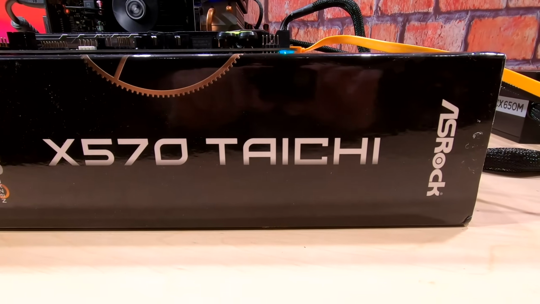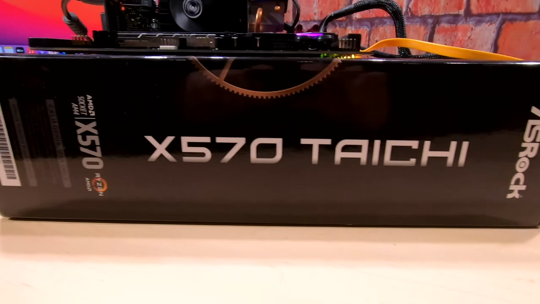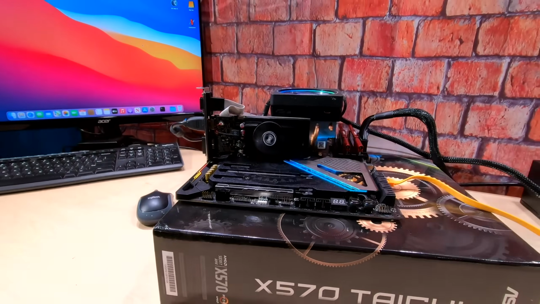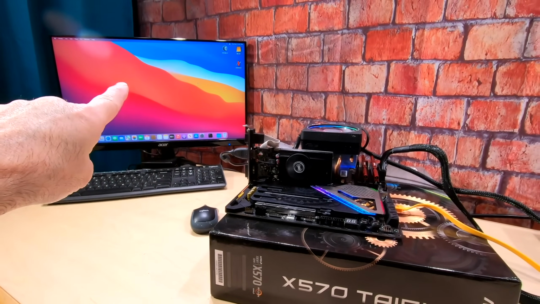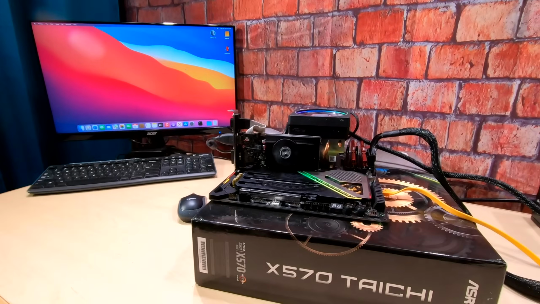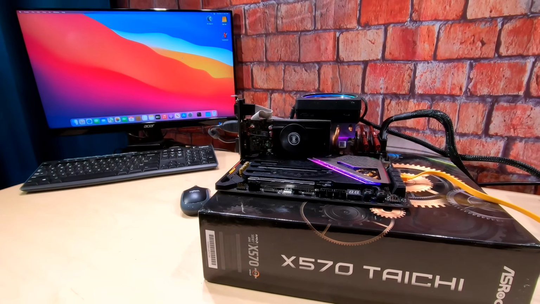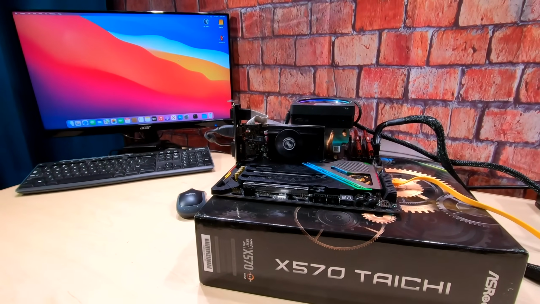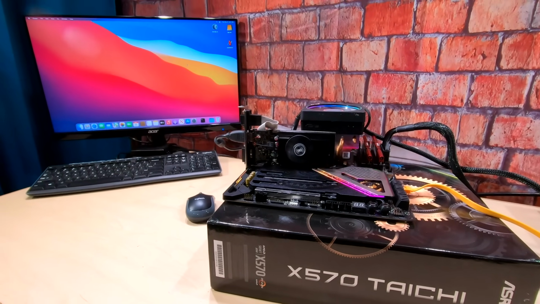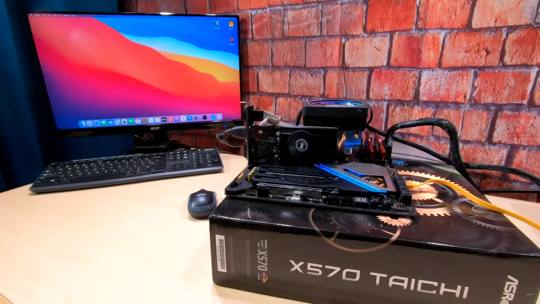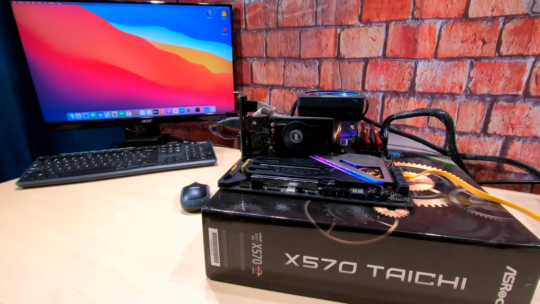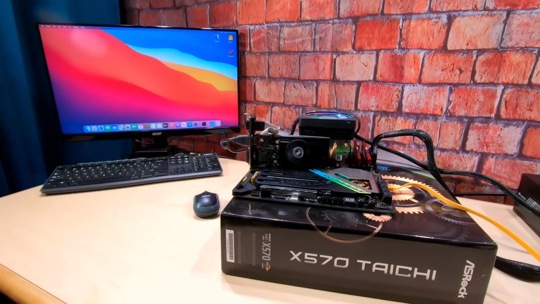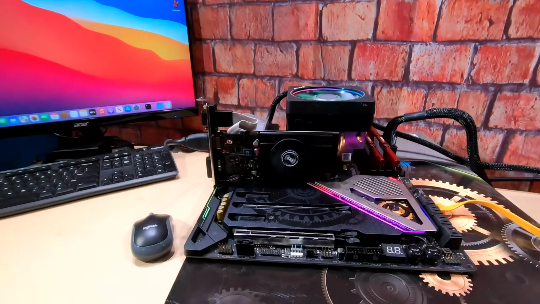X570 Taichi. We've done this particular motherboard before in a build, but right there we've got Big Sur. So I wanted to show you guys on the new OpenCore 0.6.4, and I'm going to show you the complete method to get your Ryzens up and running so you can use Big Sur. So here it is.